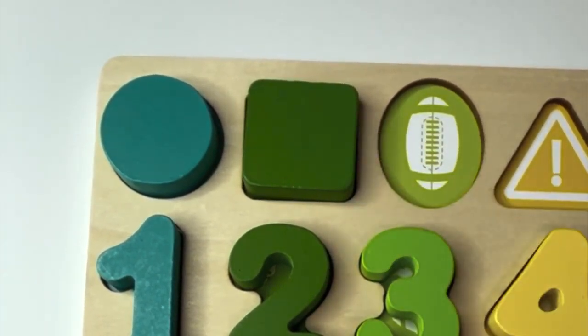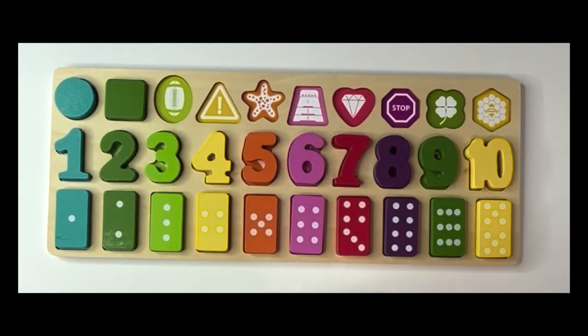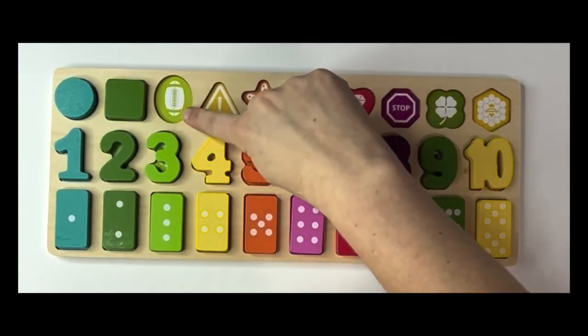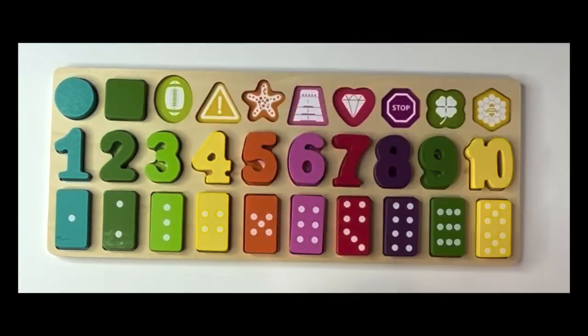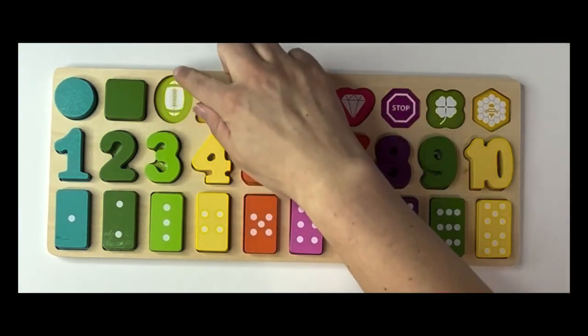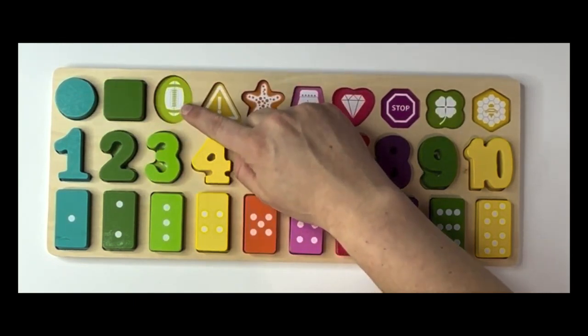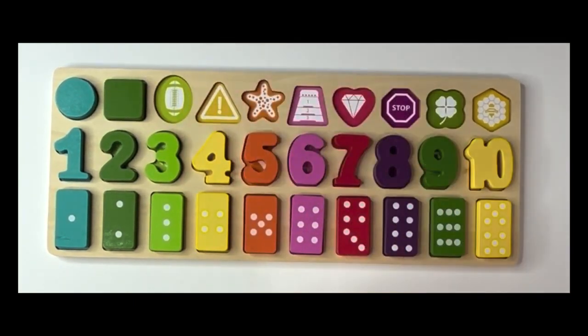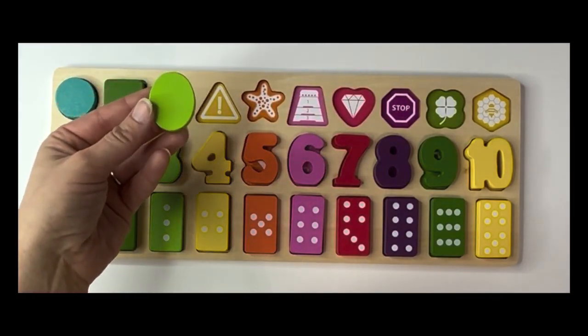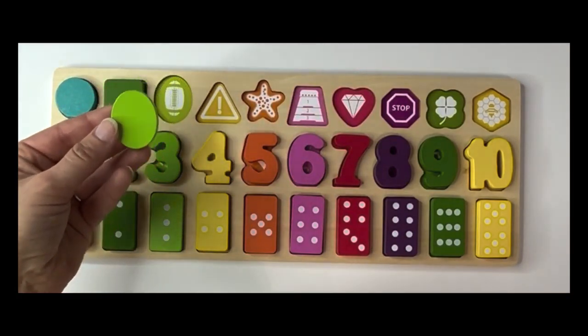Let's take a look at the next shape. I wonder what shape this could be. It kind of looks like a football. Let's see. It's kind of round, like a circle, but it looks stretched. Do you know what that's called? Did you guess an oval? That is a great guess.